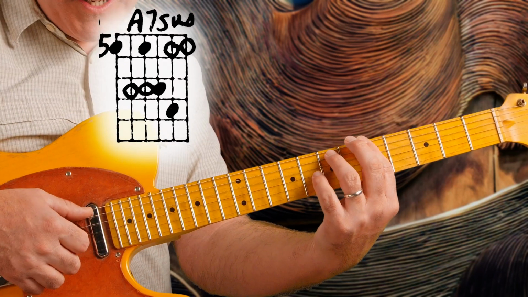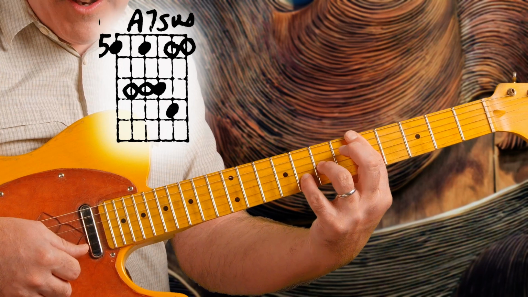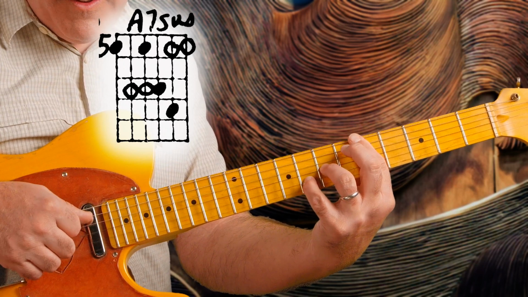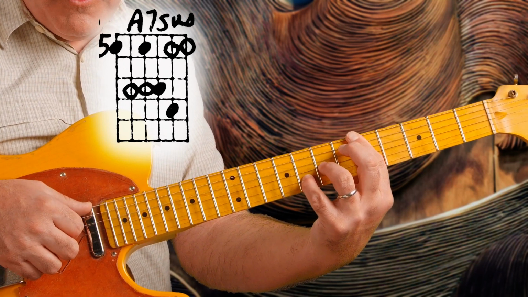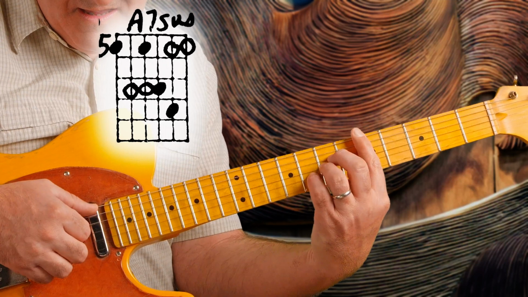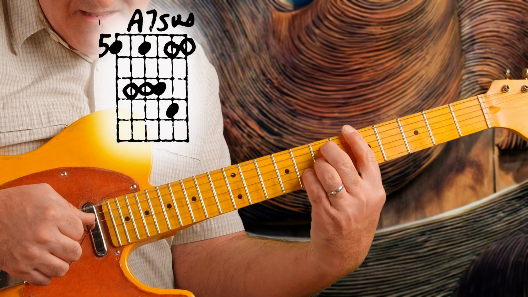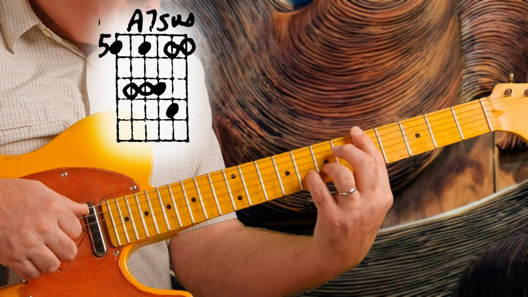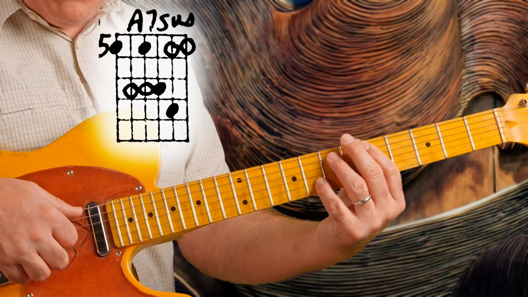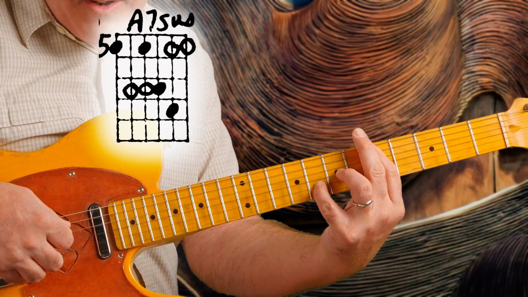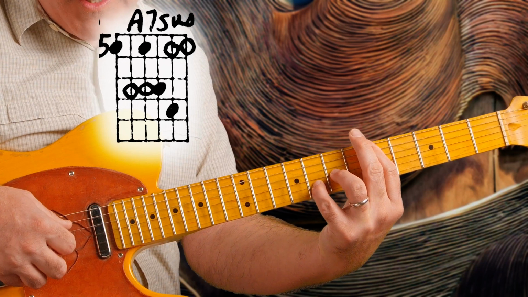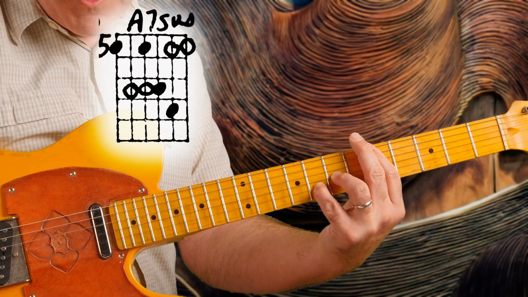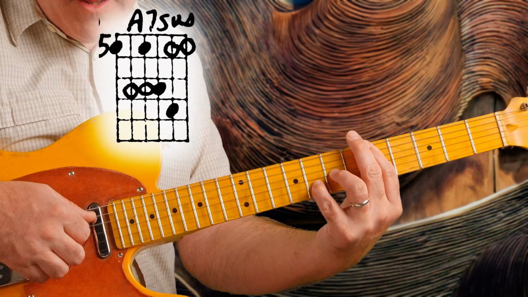So now what we're using is the root, the flat 7, the 11, and then the flat 7 again. It's kind of an interesting way to frame this chord, an interesting shape for A.